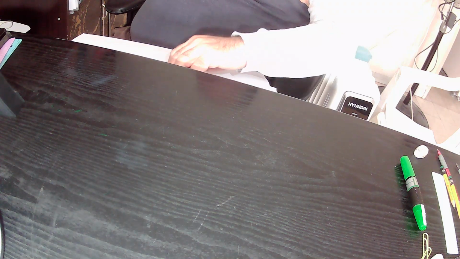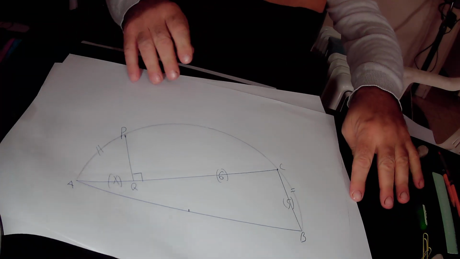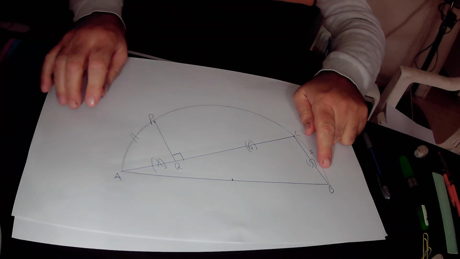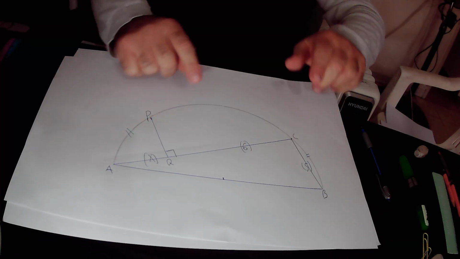So we can implement rule 7 in our drawing. In our drawing, this is peripheral angle ACB that subtends on this chord AB. That is the diameter of this semicircle.